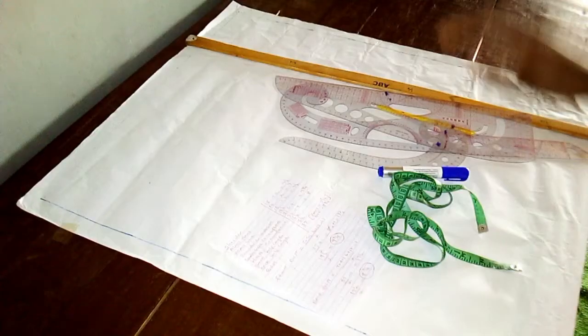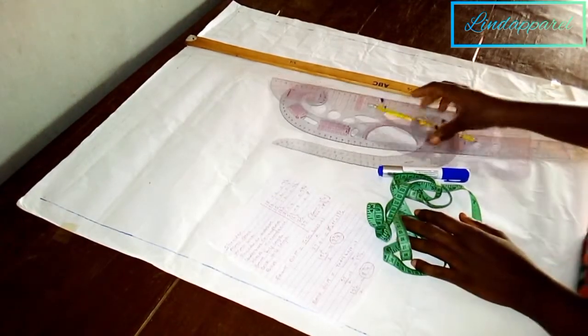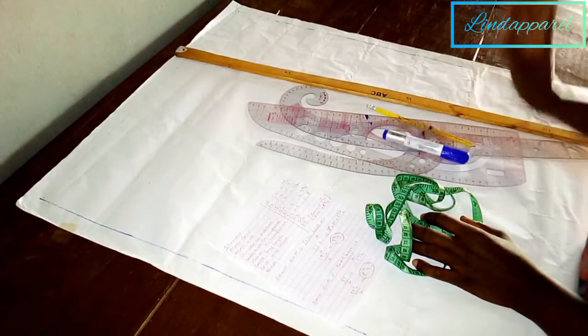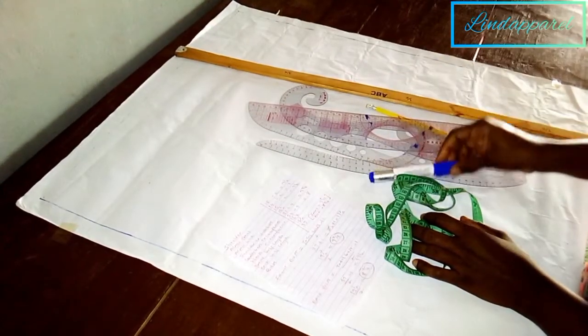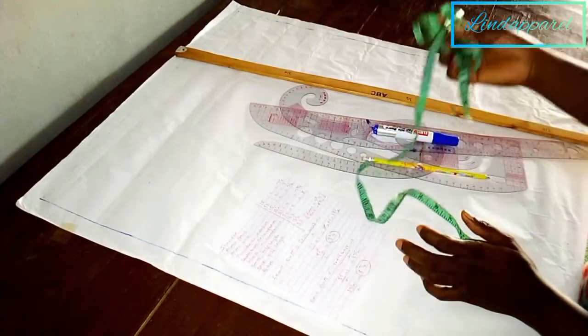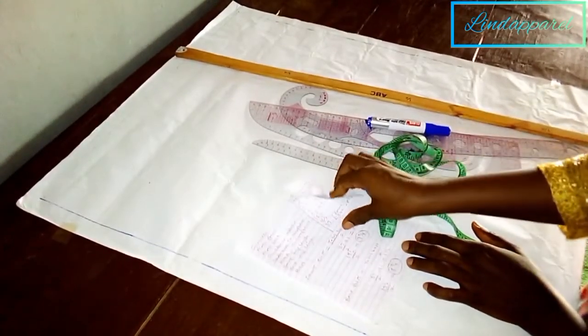So let's get started. First, to draft the basic bodice, we are going to be needing a curve ruler, a marker for the sake of clarity, our pencil, our tape rule, and of course our measurements that we are going to be needing for this class.